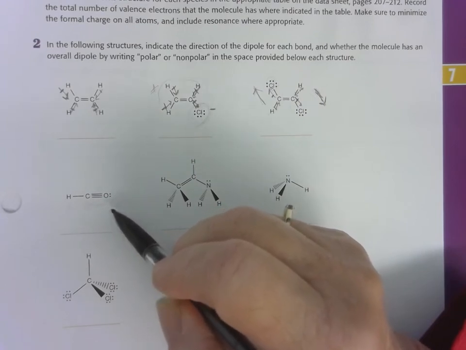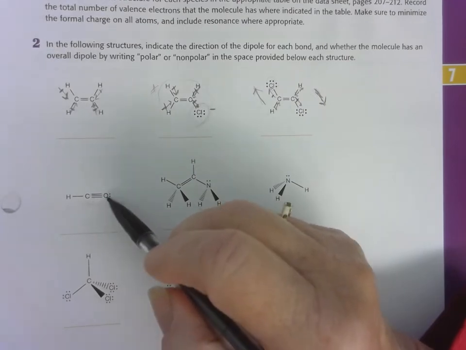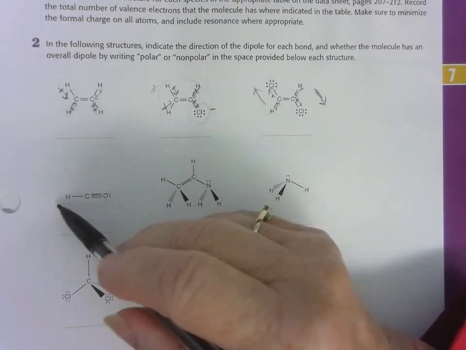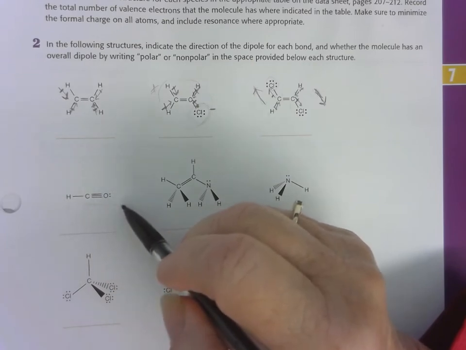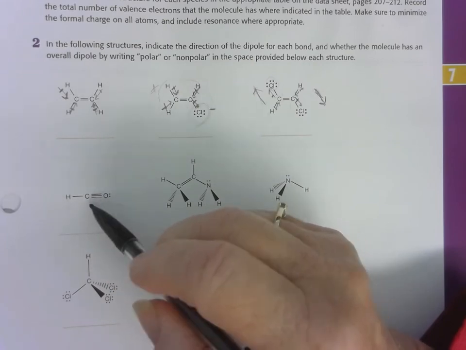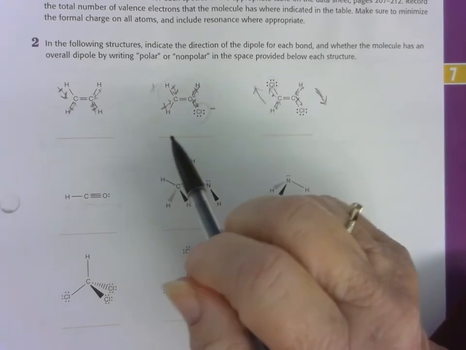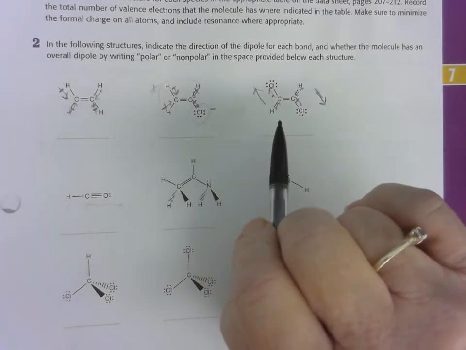The length represents the strength of pulling the electrons towards it. So the directions maybe cancel out, but the amount of pull doesn't cancel out. So this could be polar. So this would be nonpolar, this would be polar, this would be nonpolar.